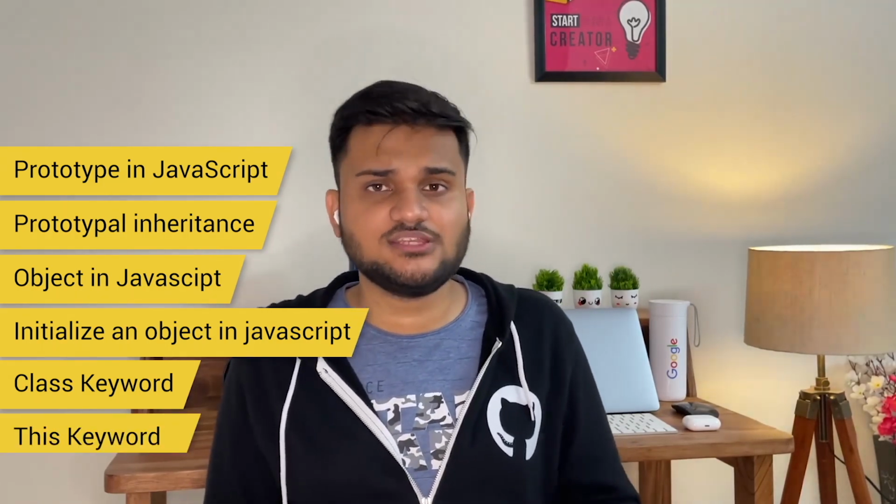You need to understand classes, the class keyword. You need to understand the this keyword. The this keyword is also present in Java and C++, so you need to understand how exactly the this keyword works in JavaScript. What are the functionalities of the this keyword in JavaScript? You need to learn about the new keyword, using which you can initialize an object.